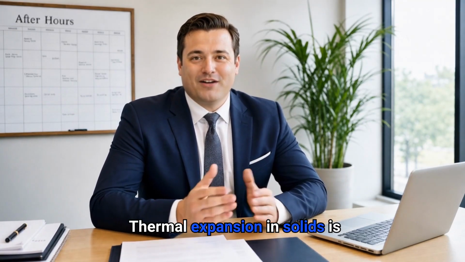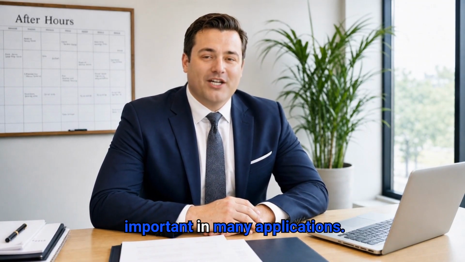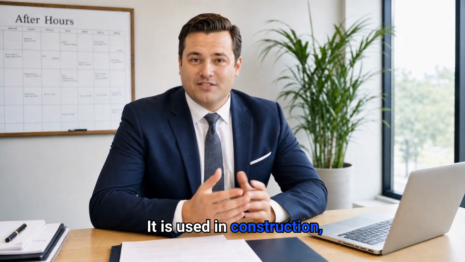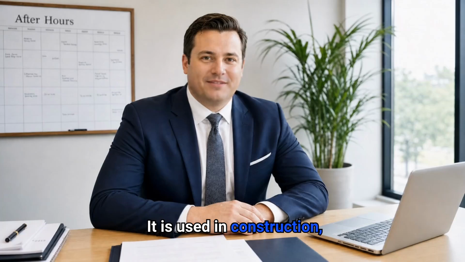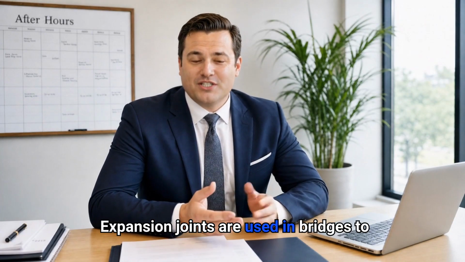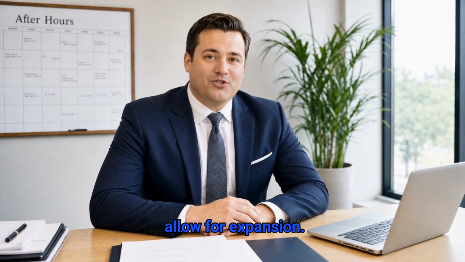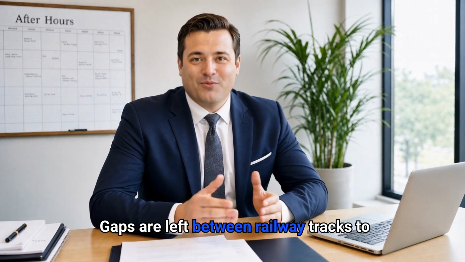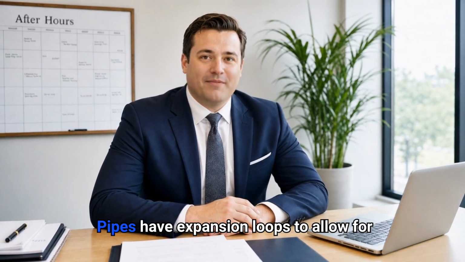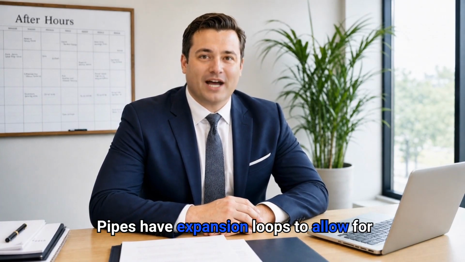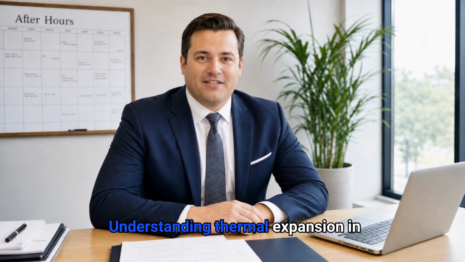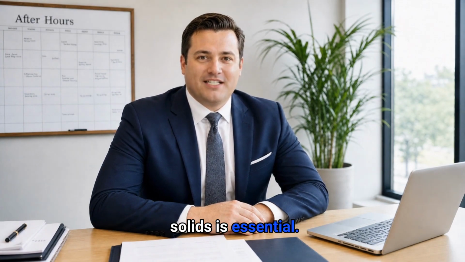Thermal expansion in solids is important in many applications. It is used in construction, manufacturing, and engineering. Expansion joints are used in bridges to allow for expansion. Gaps are left between railway tracks to allow for expansion. Pipes have expansion loops to allow for expansion. Understanding thermal expansion in solids is essential.